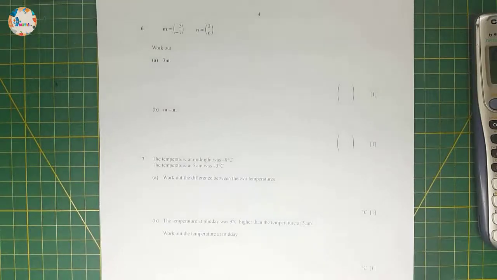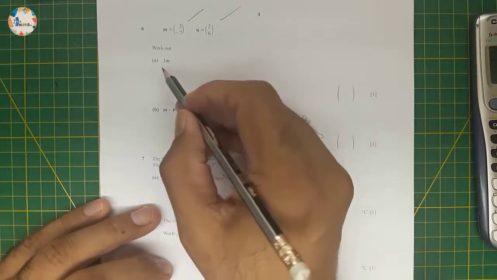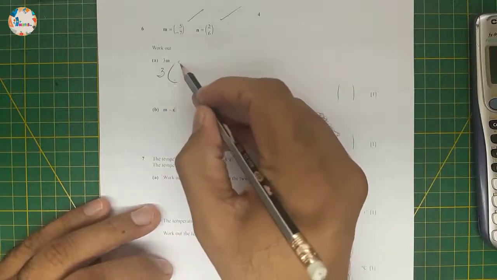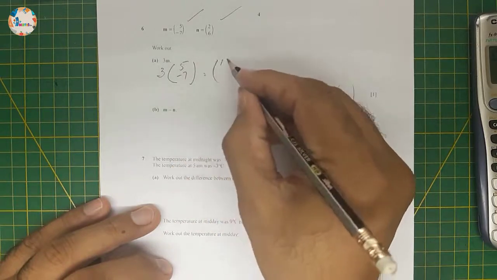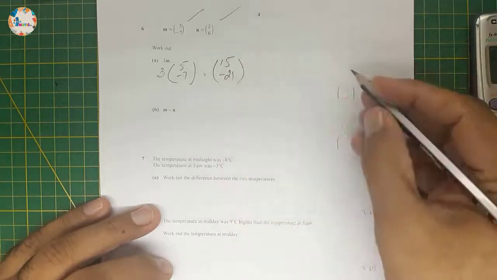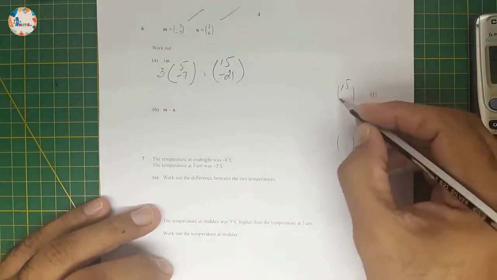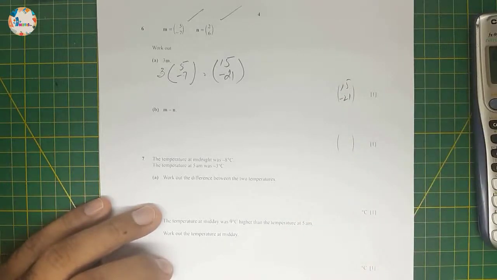Now this is question number 6, which is a matrices question. M is given, N is also provided. Work out 3M, so 3 into this one, 5 and minus 7, this will be equal to 3 into 5 is 15, and 3 into minus 7 will be minus 21. So our answer will be 15 and minus 21. This will be our answer to part A.